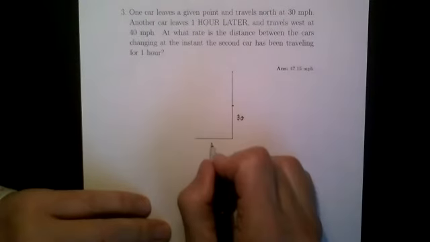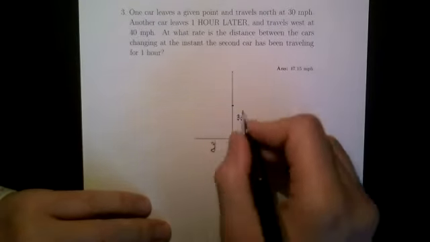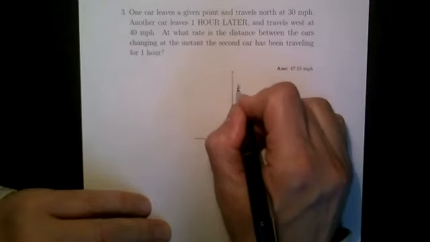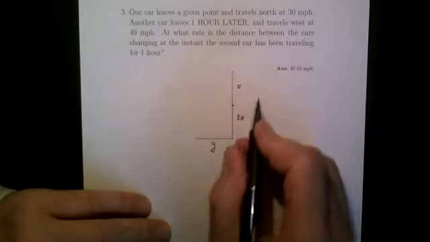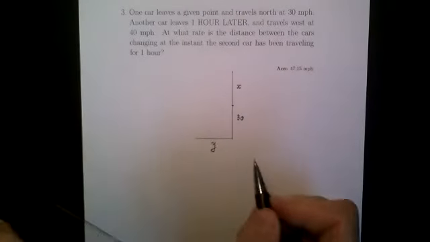So this is the distance that he traveled, the second car, and this is the distance traveled by the first car once the second car leaves.